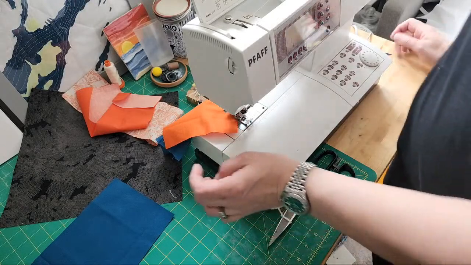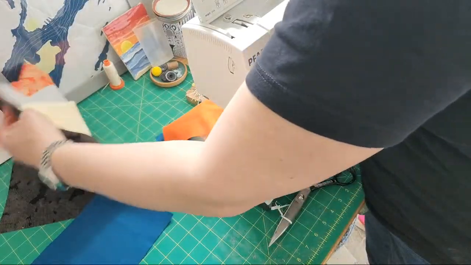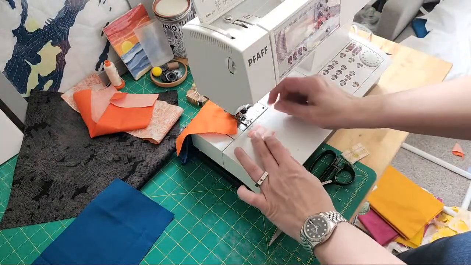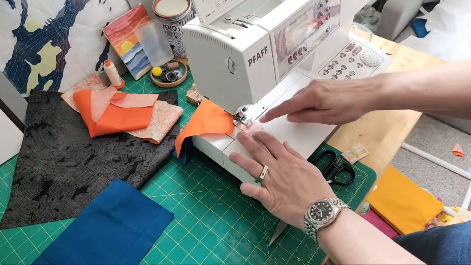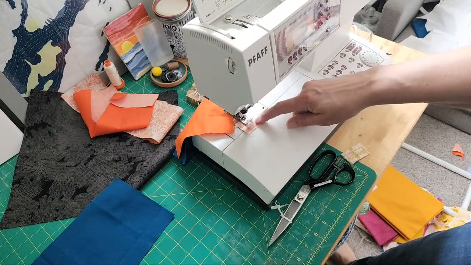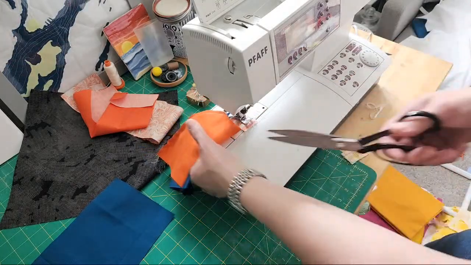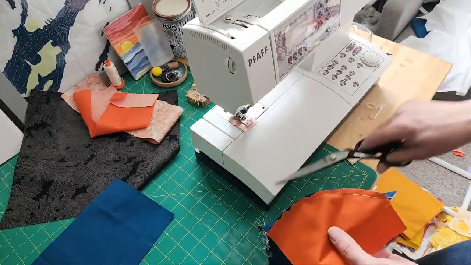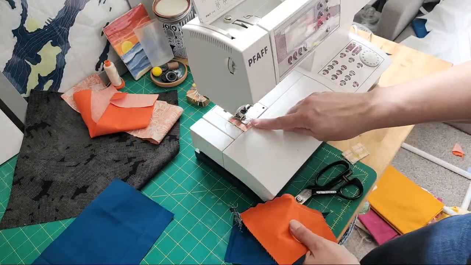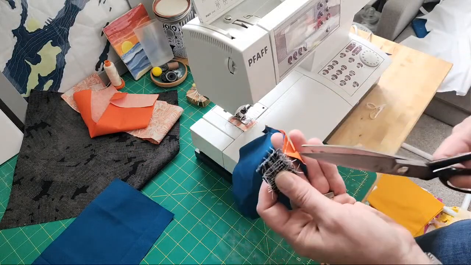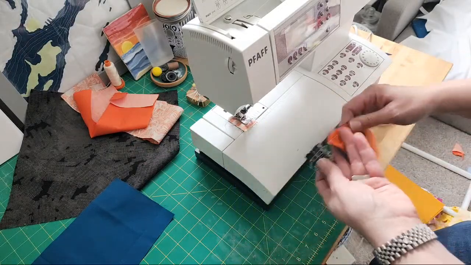If I pull, I'm just going to create more problems. Also, if you're new here, I love to use these little spiders or pegs or leaders, enders, whatever you want to call them, so that I can have my needle stop in the down position and I don't have to hold my threads either at the start or the finish.